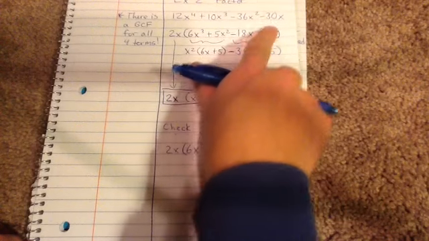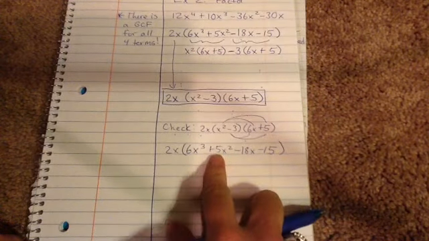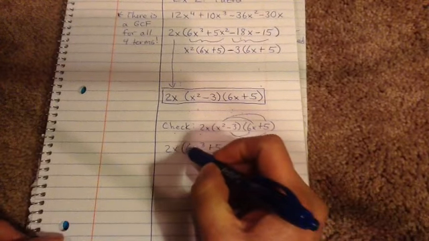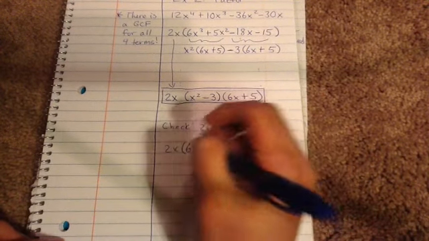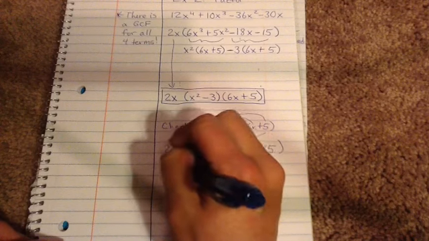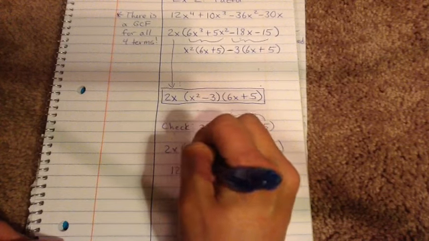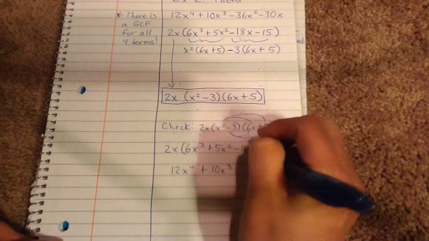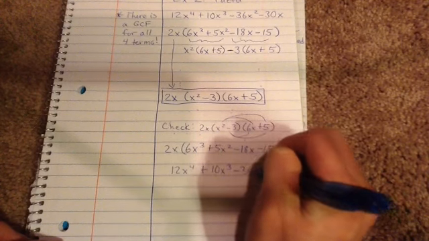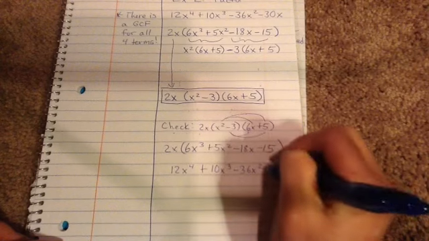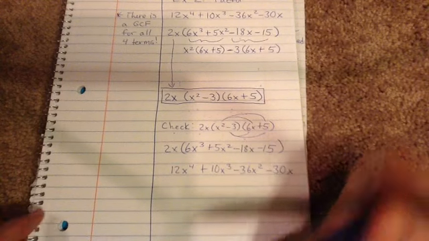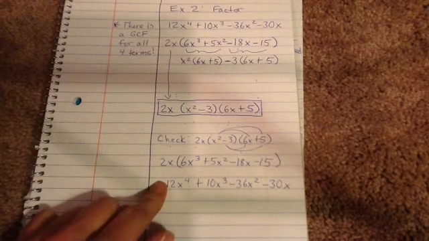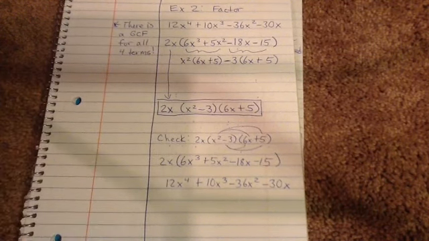Now, I've already checked it once before anyway, but just to show you, we checked it up here when we multiplied it out to make sure, but just to show you that we should get back to these same first four terms, if we multiply 2x to each term, then we get to our original 12x to the fourth plus the 10x to the third, subtracting the 36x squared, and then subtracting 30x. So if you compare that to your original expression, they're exactly the same, which means this is factored correctly.